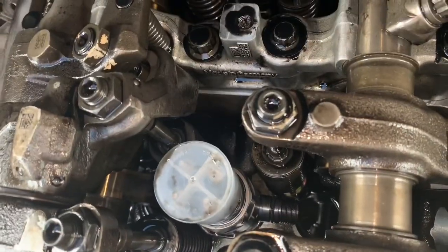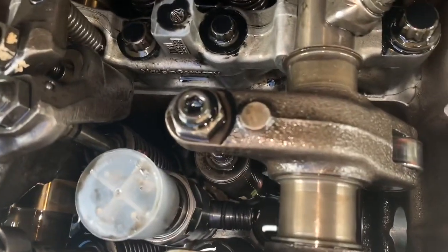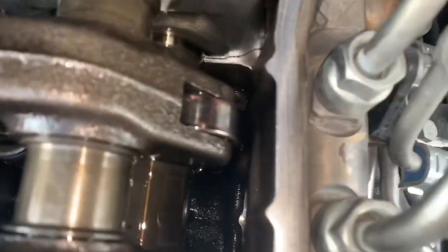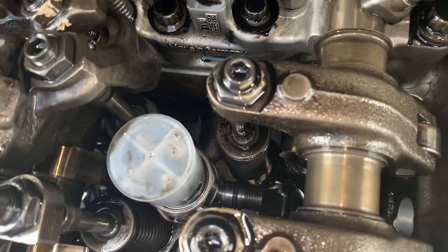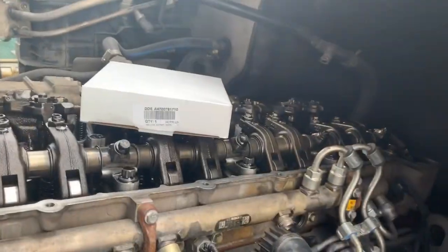Now right now what you're going to want to do is simply seat the injector, don't torque it. And again, that's just simply so you can align the injector with the hole that's right there. Okay, so I'm gonna go ahead and seat it, and I'm gonna try and show you as best I can how to do it all.